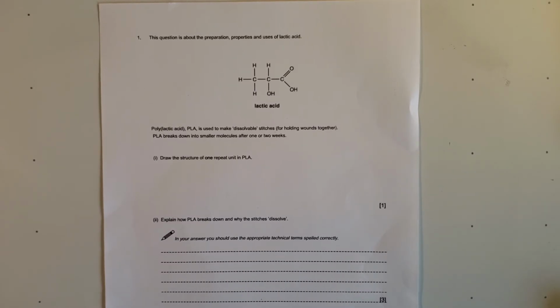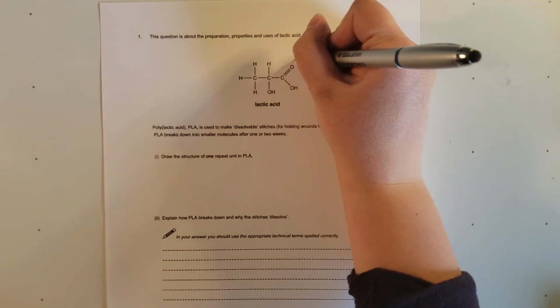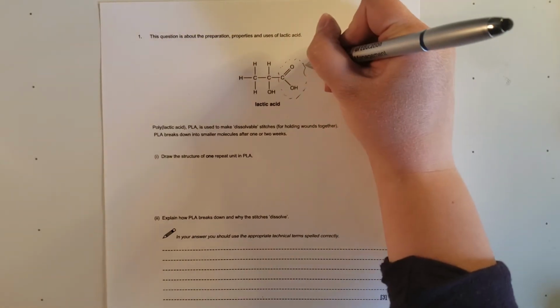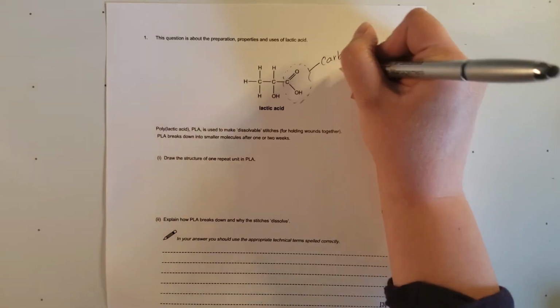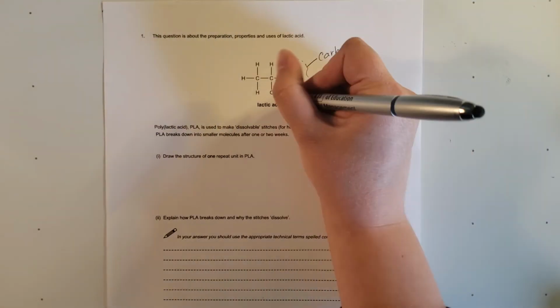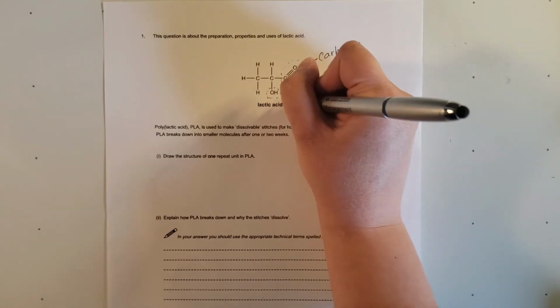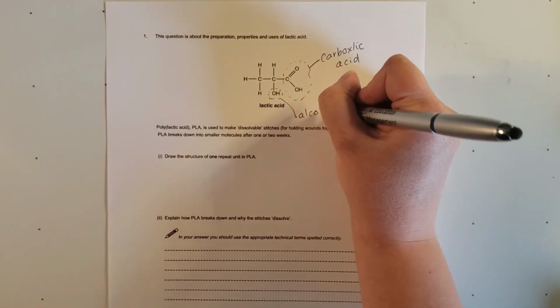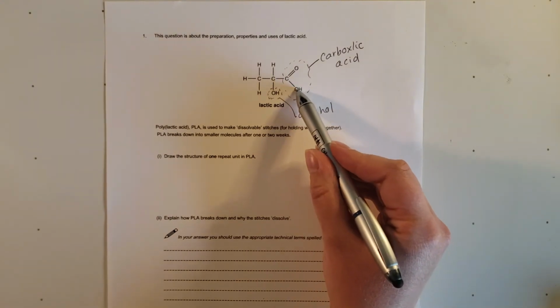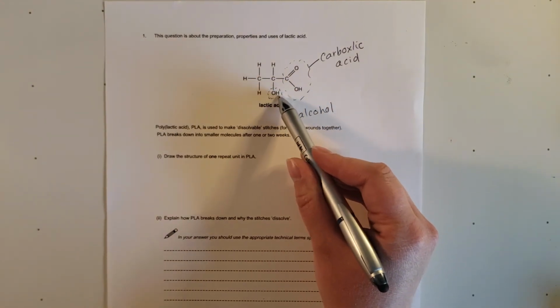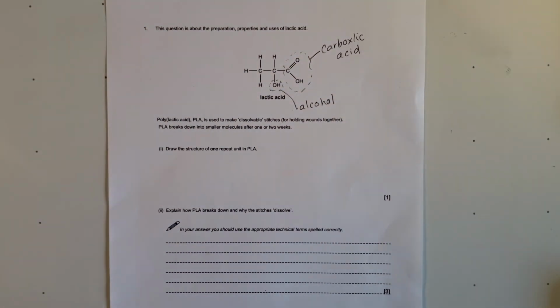So they've actually drawn this lactic acid molecule a little bit different than what I have. But regardless, you should recognize you have here your carboxylic acid functional group, and down here is where you have your alcohol functional group. So that's where we're going to have the continuation of our chain, where that OH from the carboxylic acid will end up binding with the hydrogen from that alcohol.